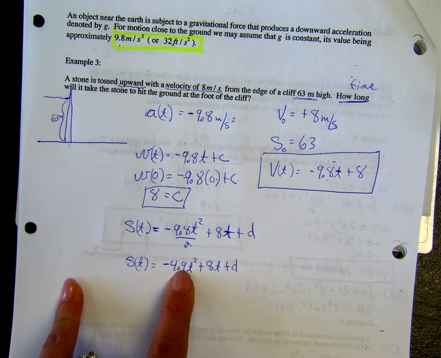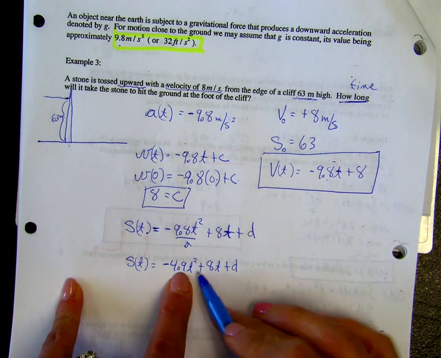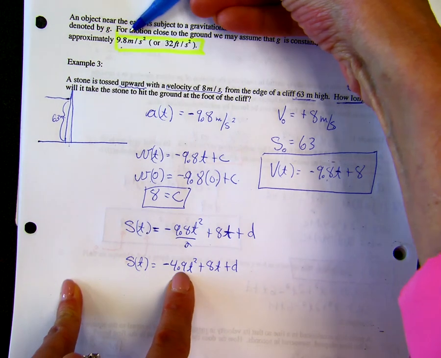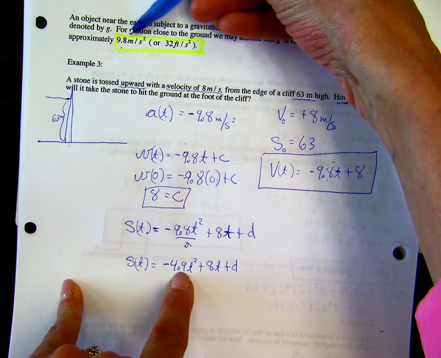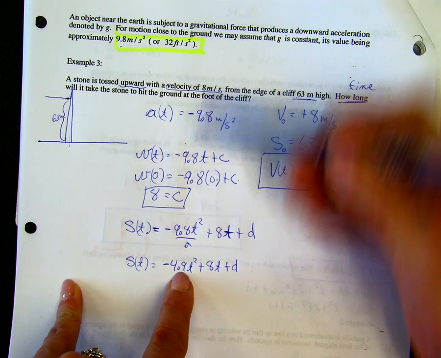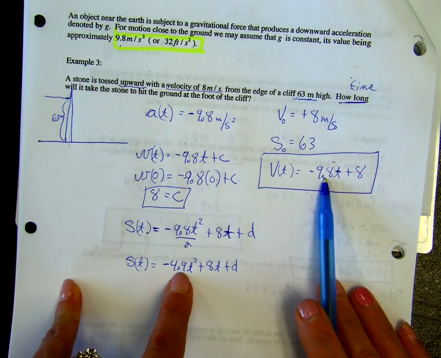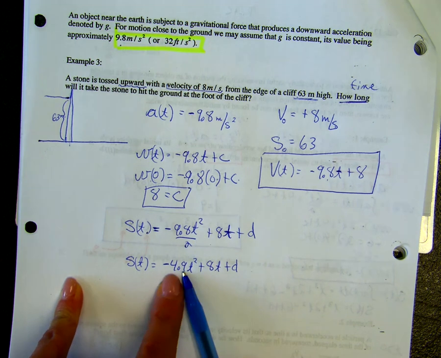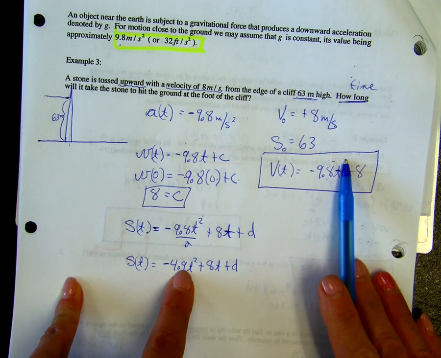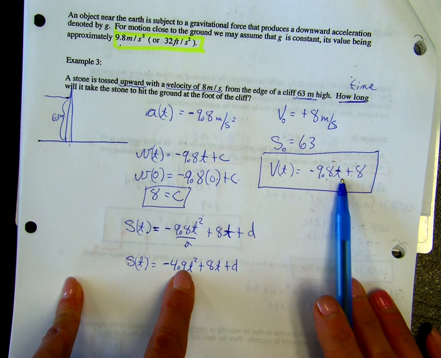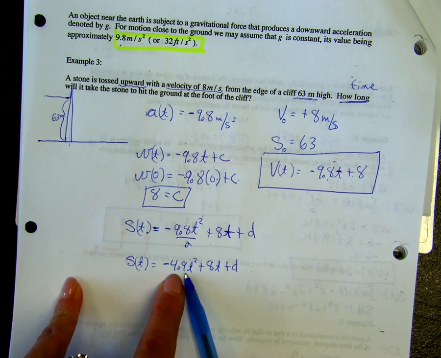And if you've been wondering where that negative 4.9 came from when acceleration due to gravity is 9.8 meters per second squared, this is why. It's because you're taking the antiderivative of that velocity, and the antiderivative says you add 1 to the exponent, divide by the exponent, and you end up with half of it.